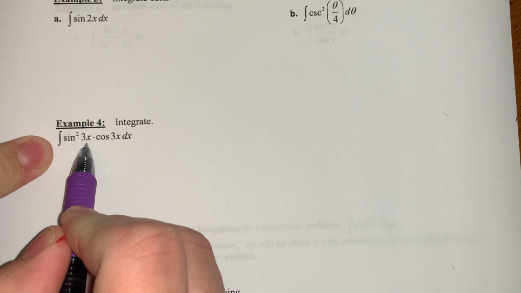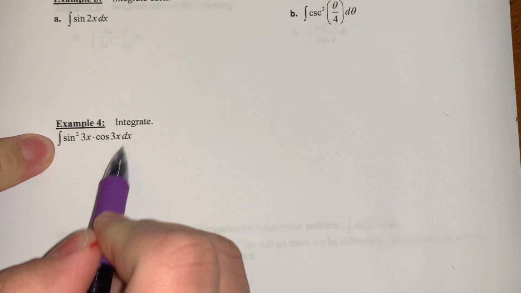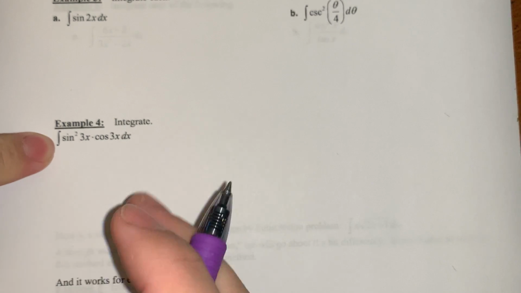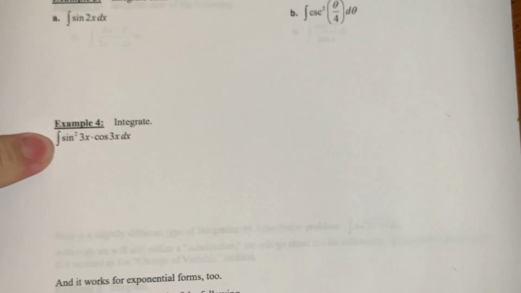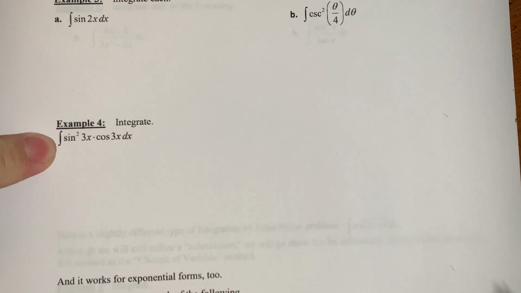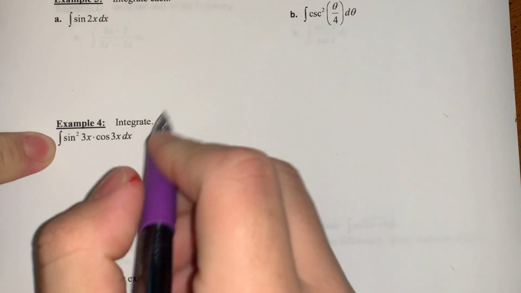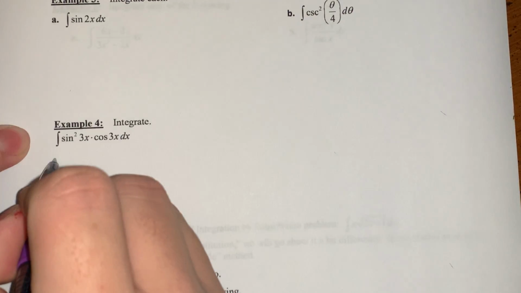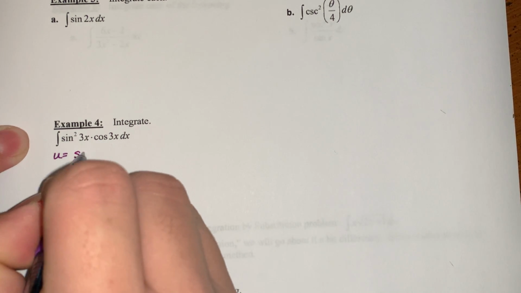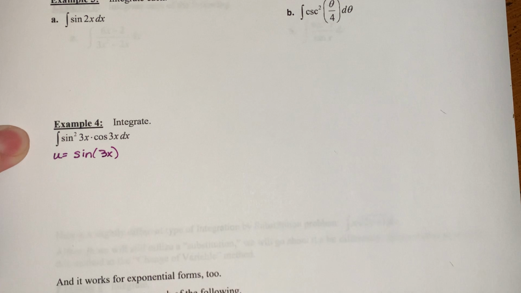So we tried a bunch of different things for u. We tried sine squared of 3x. We tried the cosine of 3x. We tried just 3x, and none of those resulted in us canceling out all of our x values after selecting those as our u. But the one that I can already anticipate will work is if we chose u as just the sine of 3x alone.